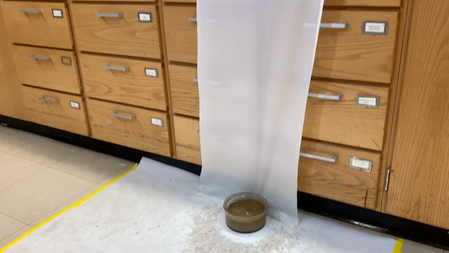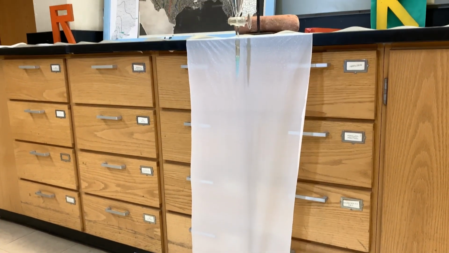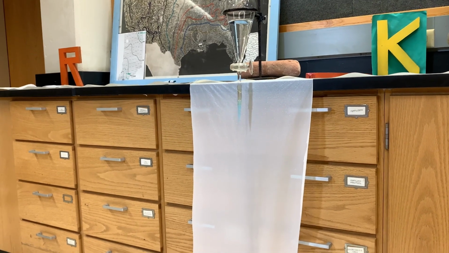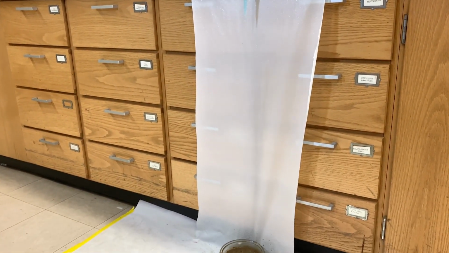So that's how raindrops impact the soil. With a high intensity of rain, and the larger the raindrops are, they will have a more severe impact on the soil.